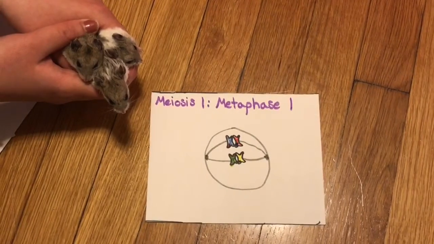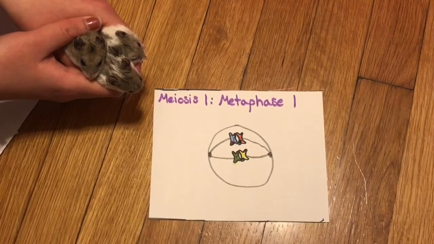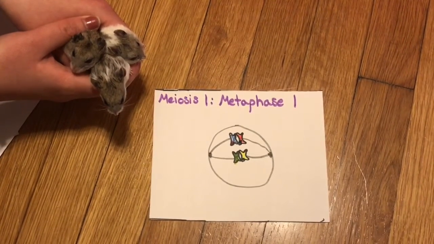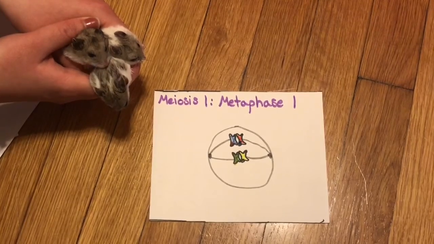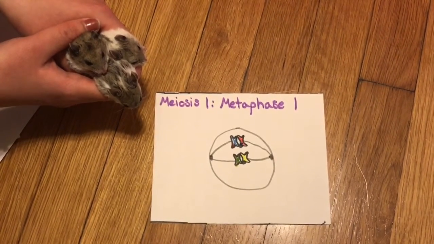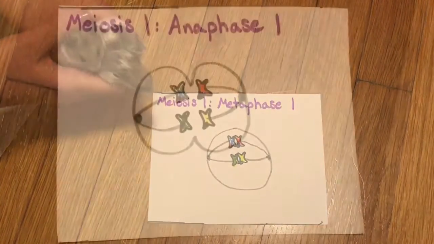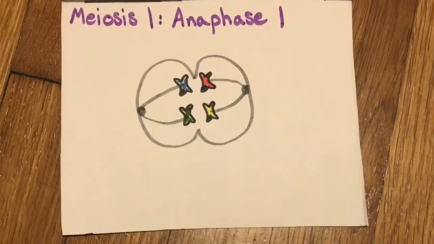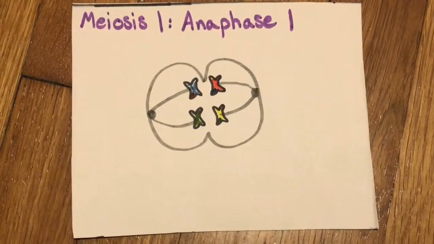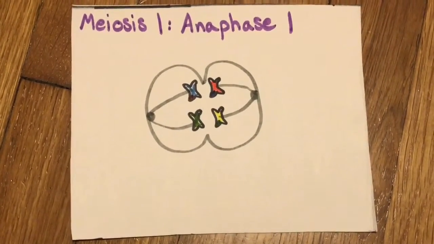The third step of meiosis 1 is metaphase 1, when the chromosomes line up next to each other along the equator of the cell. Note that the centrioles are at opposite poles of the cell. The spindle apparatus coming off of each one now attaches to 1 chromosome of each pair. Fourth is anaphase 1, when the chromosomes are pulled apart from each other by the spindle apparatus, one moving towards each pole. Notice that the sister chromatids remain together.